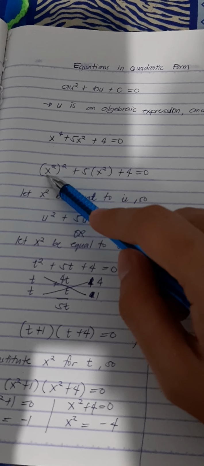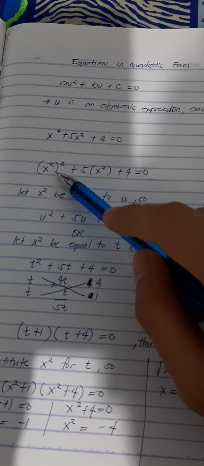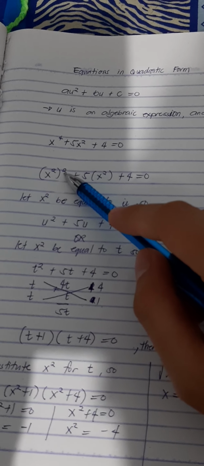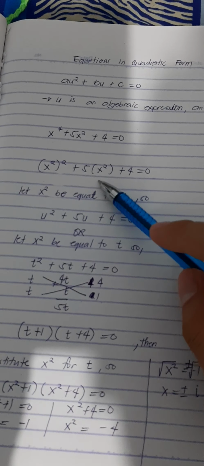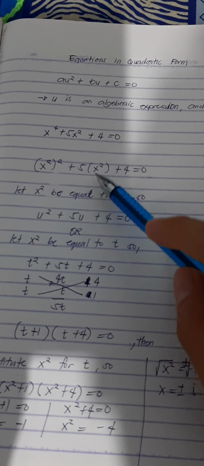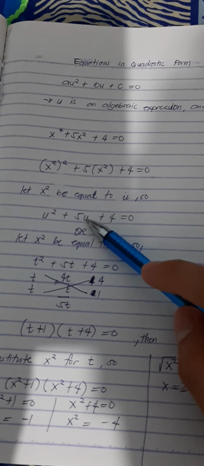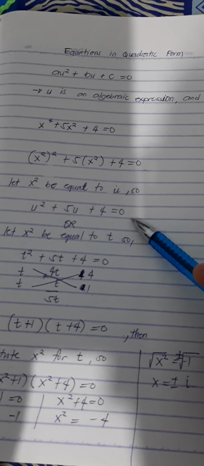So u is equal to x squared in our substitution here. So u raised to the exponent 2, the exponent outside the parentheses, plus, since the x squared, I said earlier, we will replace it with u. So therefore, instead of writing x squared here, we will write u plus 4 equals 0.